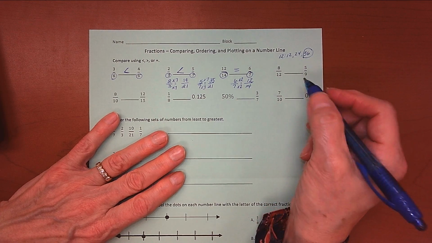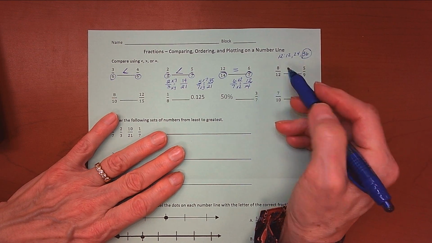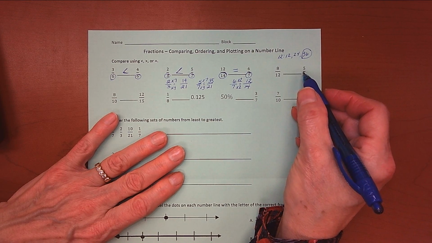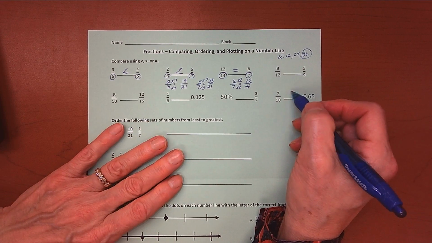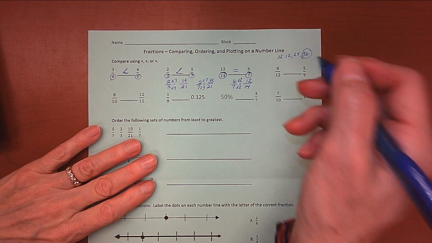A trick to making this faster for you is to take the larger number and list the multiples until you find one that the smaller number will go into, or vice versa. Take the smaller number, list the multiples until you find one that the larger number will go into. Alrighty, so here we go.